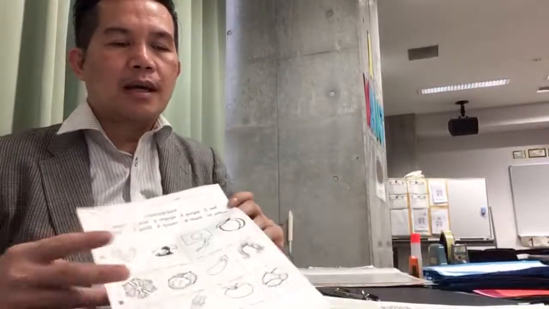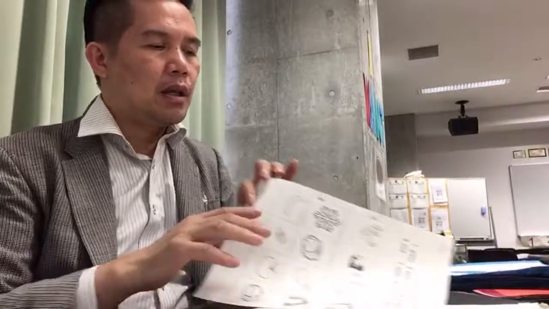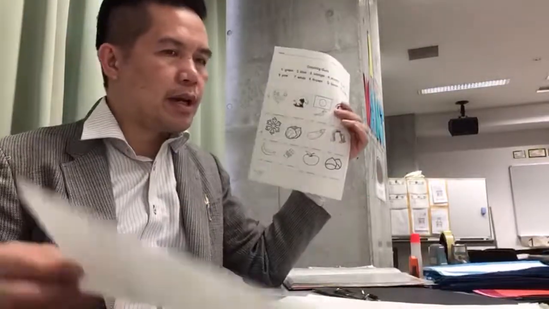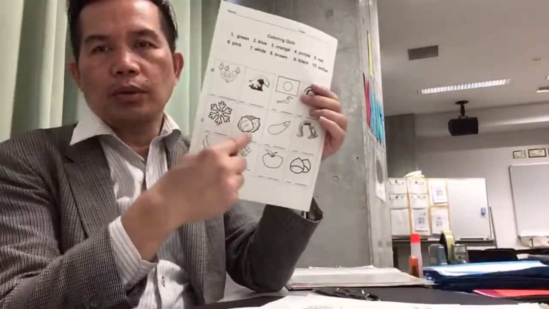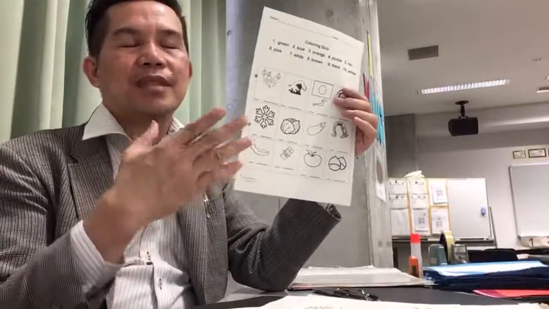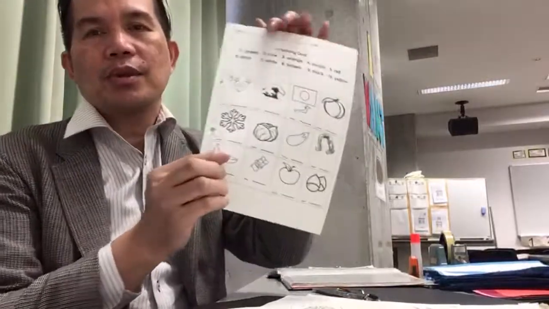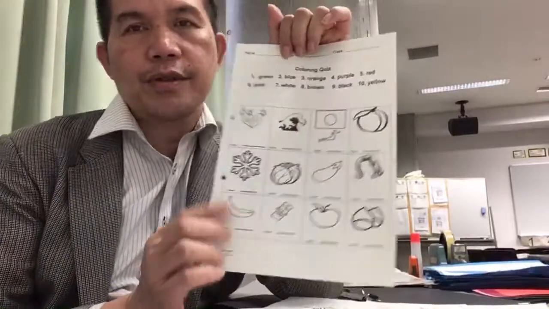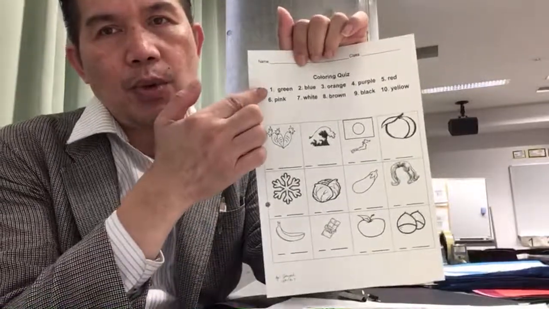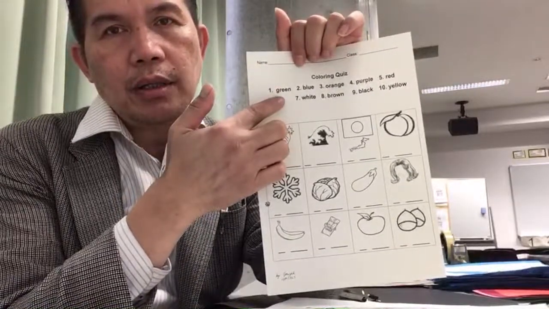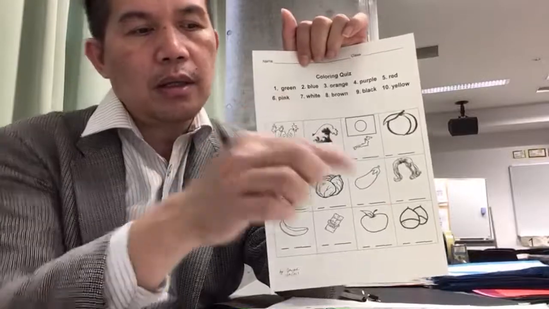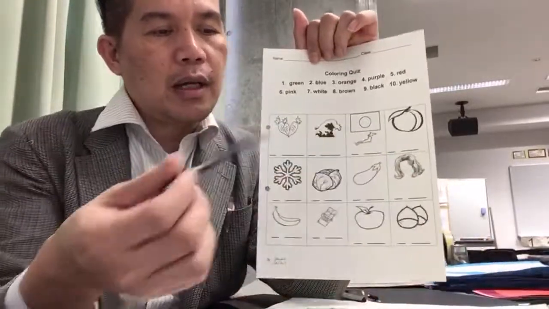Now, after distributing this worksheet to the students, this is what you're going to do. You have to decide, number one, you have to color before letting them do the activity. You have to answer the first item, which is number one, green. So before the class, you already have to do the first.